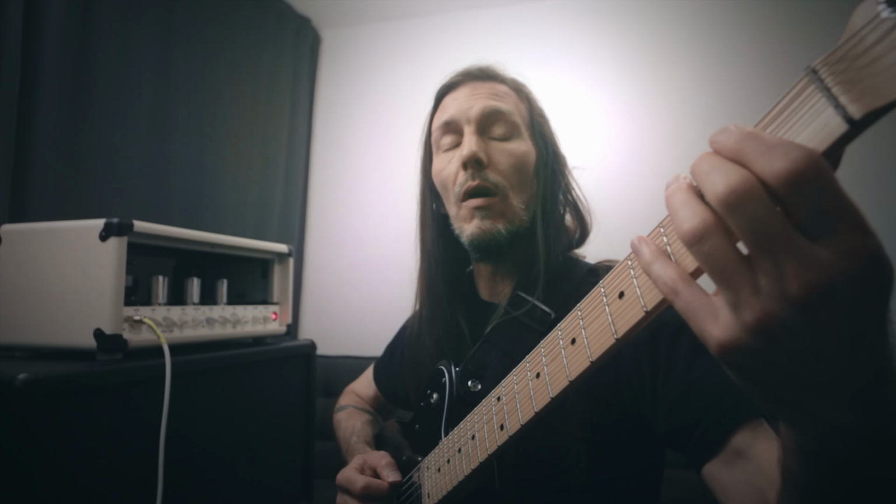What is the major scale? It is 7 notes, 8 notes if you repeat the octave. So, 1, 2, 3, 4, 5, 6, 7, 8. So just 1, 2, 3, 4.